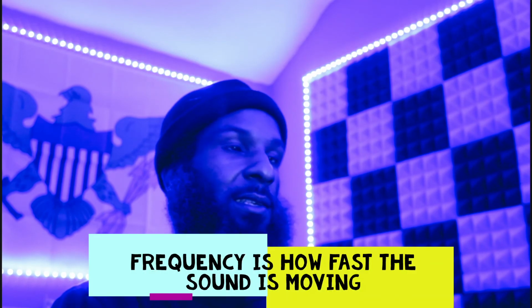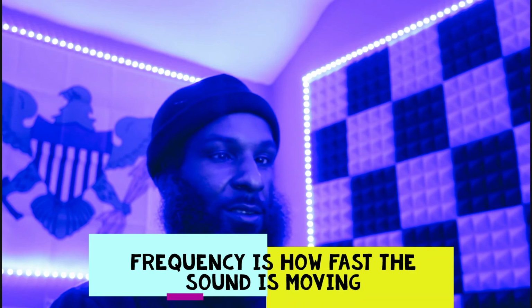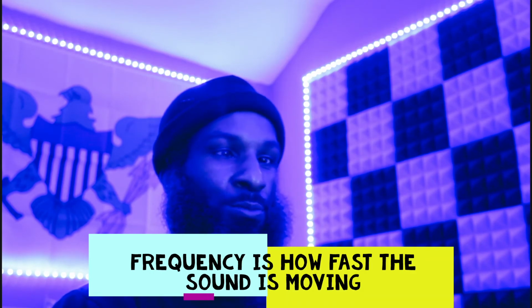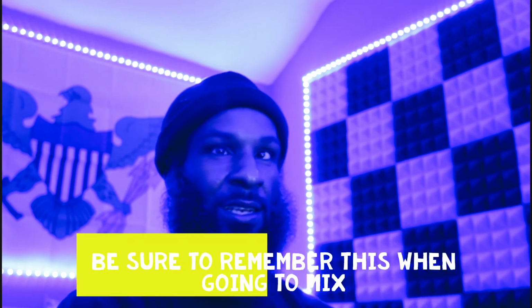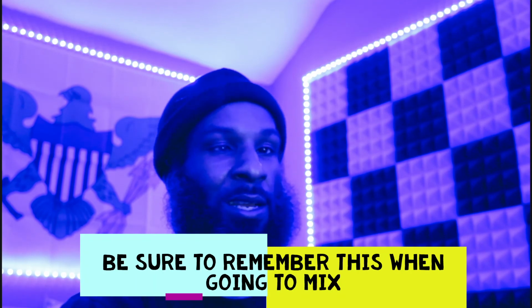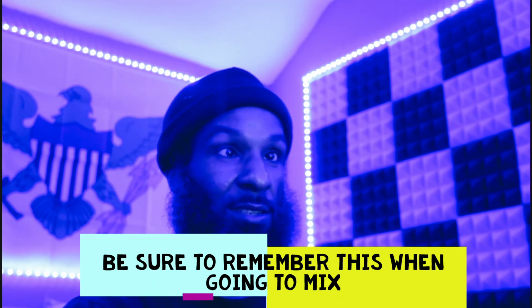You then realize that depending on how fast the frequency is moving, this is where you get your pitch from. So pitch correlates with how fast the sound is moving. That also tells you where on the frequency spectrum the sound sits, what you want to be associated with the sound, and what you can cut from it. The more you understand this, from my understanding, the easier all of these things become.